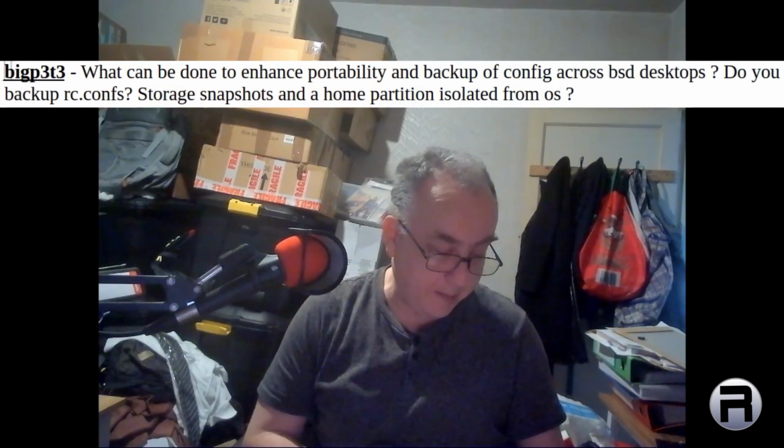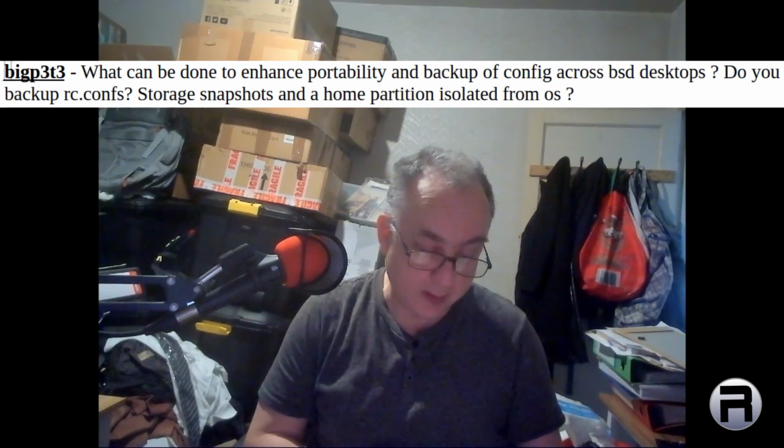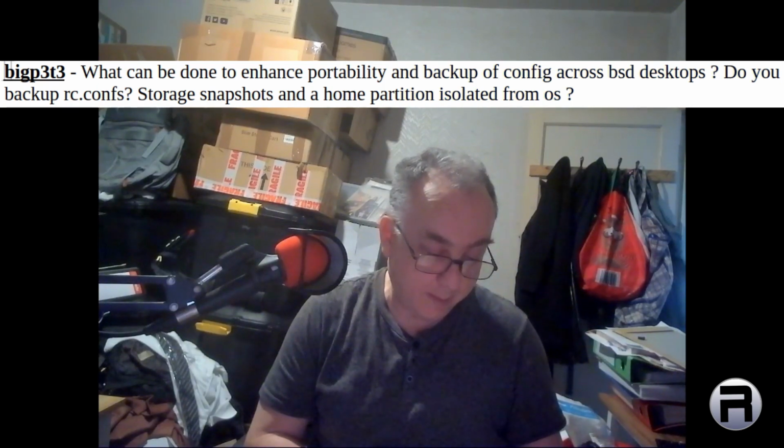Right. Okay. So thank you, Lukasz. That's a very good question. Another one by Big Pete. What can be done to enhance portability and backups of configs across BSD desktops? Do you back up rc.conf? I do indeed. Storage, snapshots, and a home partition isolated from.